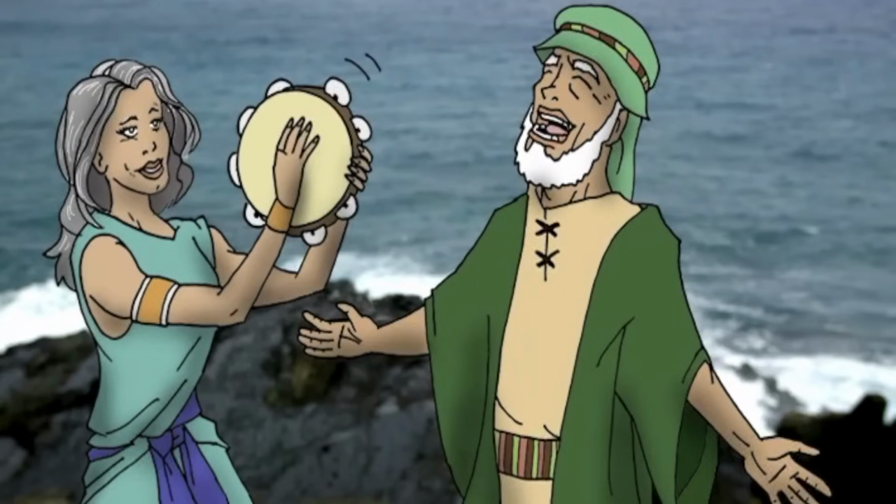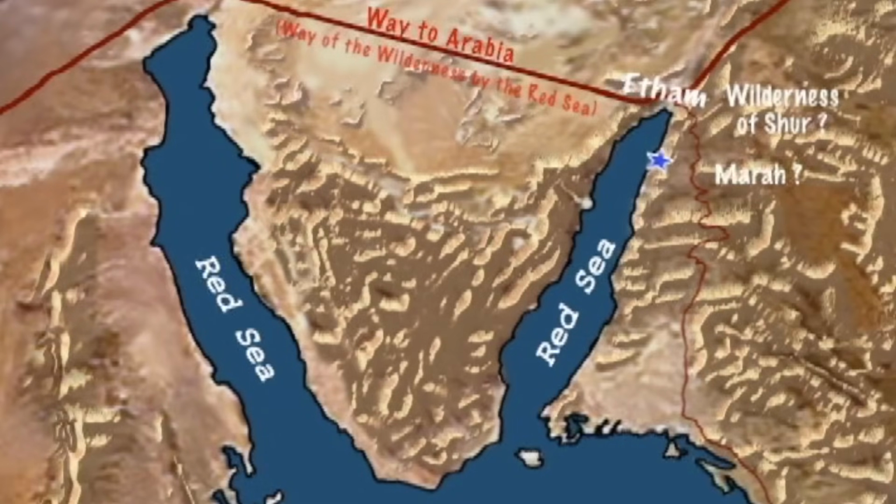Then Moses and the men sang a song of God's victory. Miriam, the sister of Moses, and the women took their instruments and danced. All were happy with this great deliverance. Moses led the people into the wilderness of Shur, and they were without water for 3 days. They came to Marah, but the water there was bitter, so they couldn't drink it.